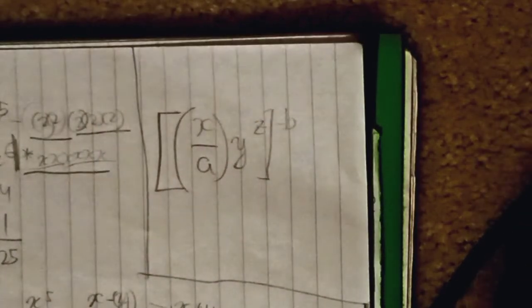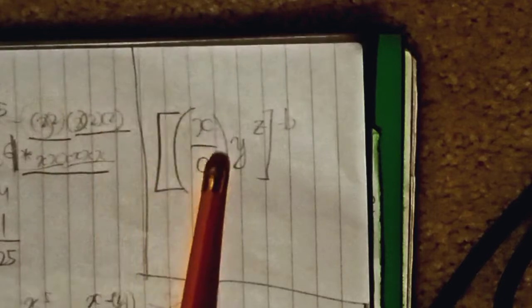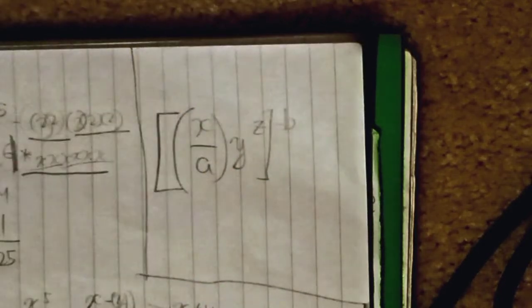Now I have this one problem for you. How would you solve this? As you can see, we used all of the properties: division, multiplication, power of a power, and negative exponent.